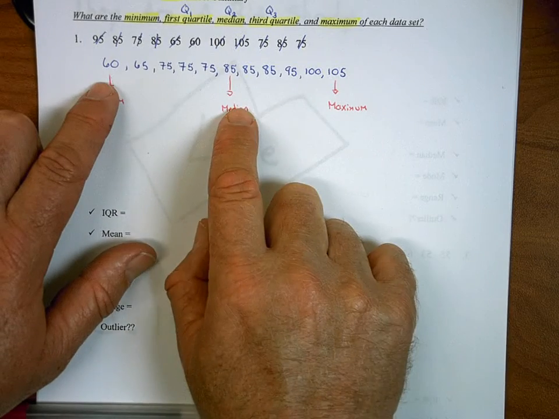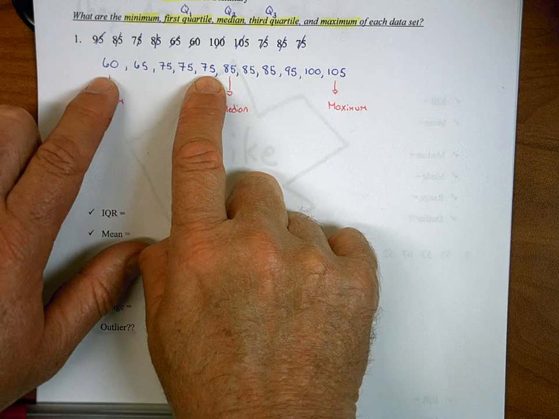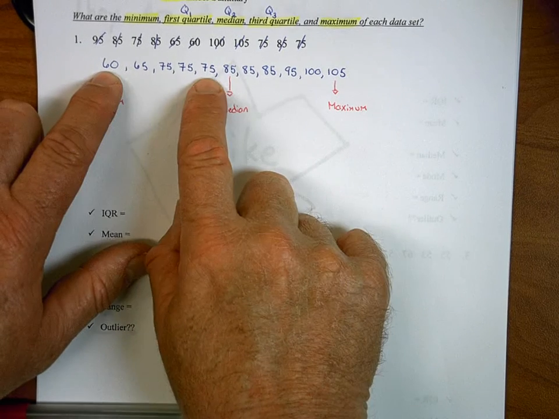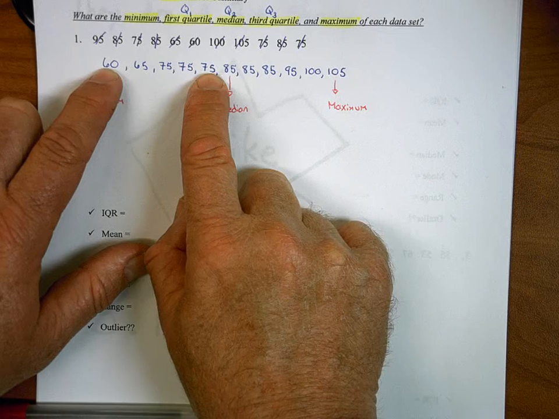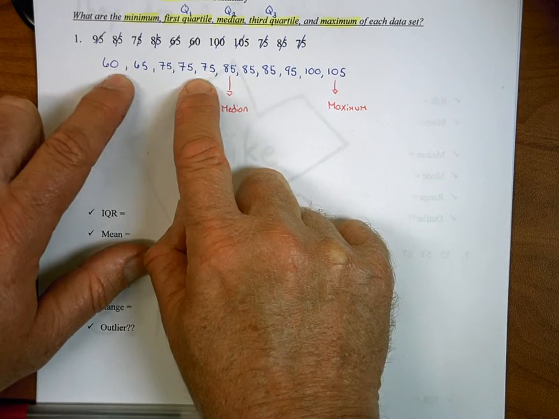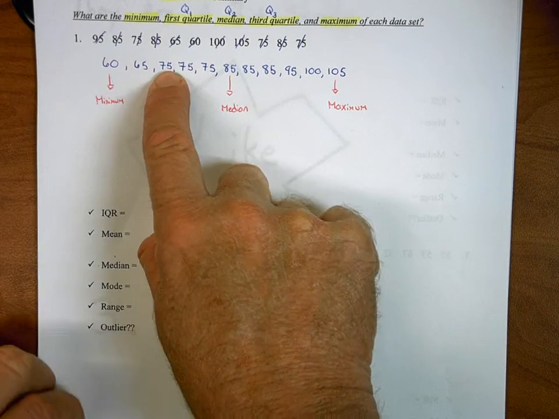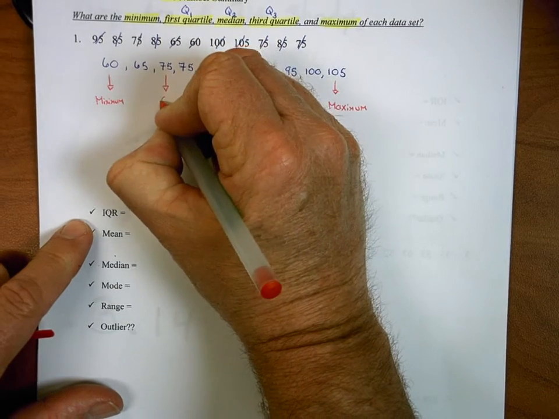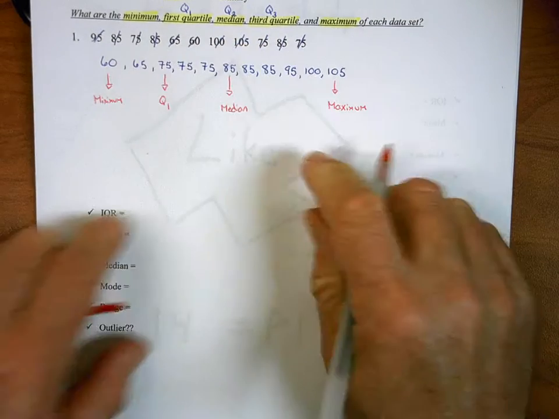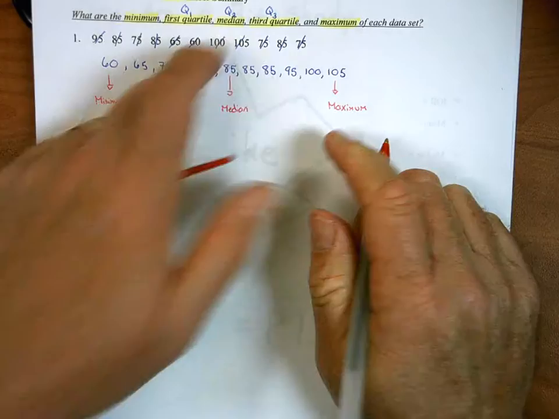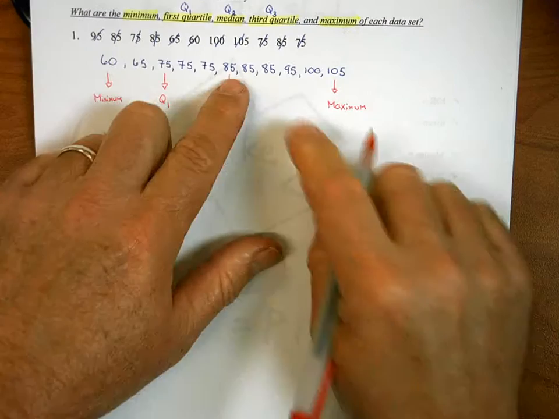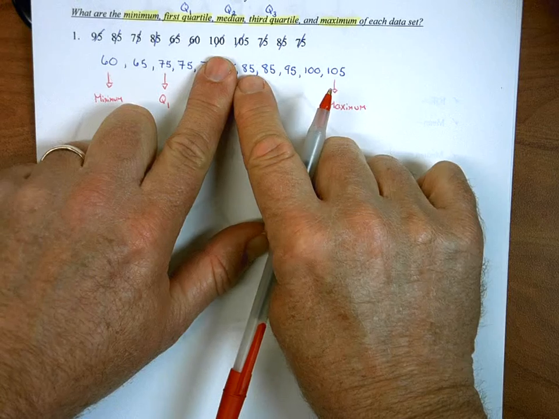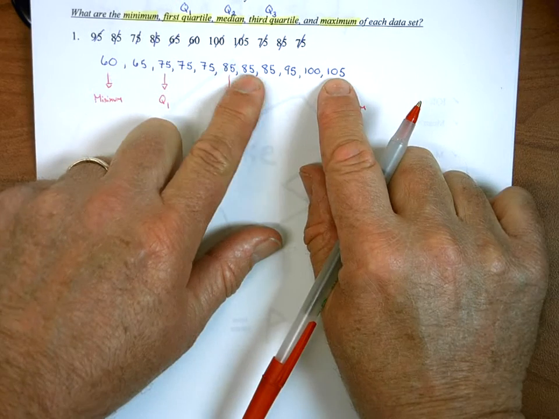So the first quartile is, not counting the median, I'm going to take all the lower half of my numbers, which is 60 to 75, and I'm going to find the middle of that. So I'm just going to move in one at a time, and you can see I have that 75. So that 75 right there is my Q1, or my first quartile. And then to find my third quartile, or my Q3 value, I'm going to take the upper half of my numbers, from the right of the median, and I'm going to find the middle of that.